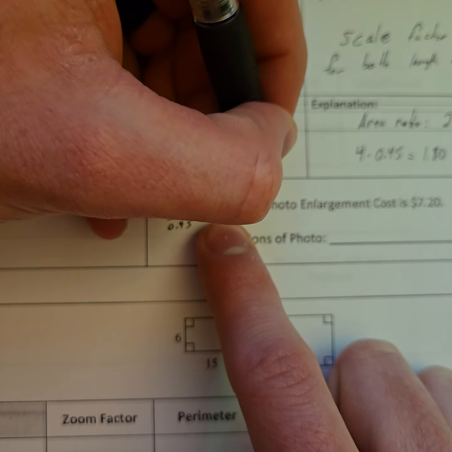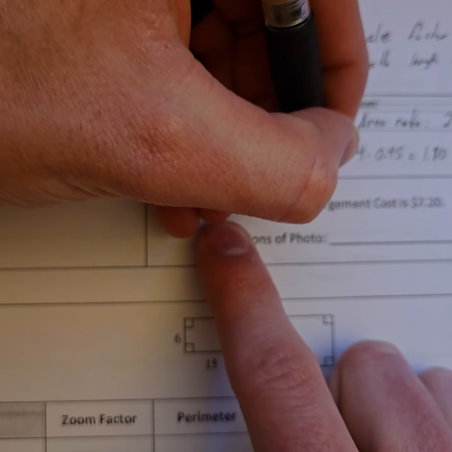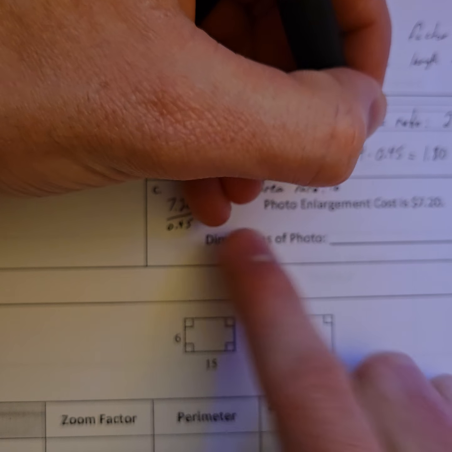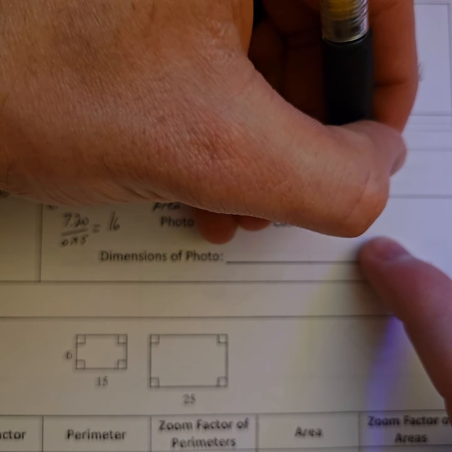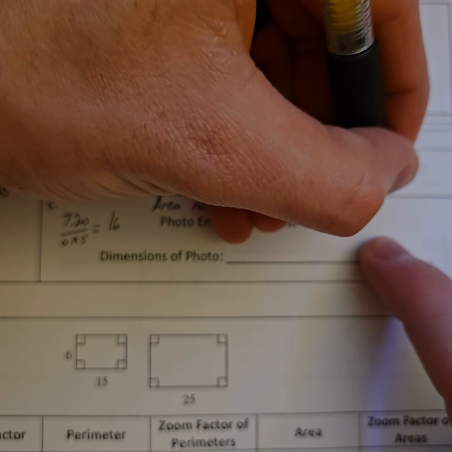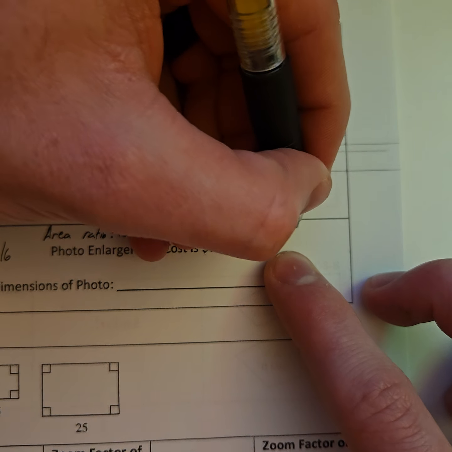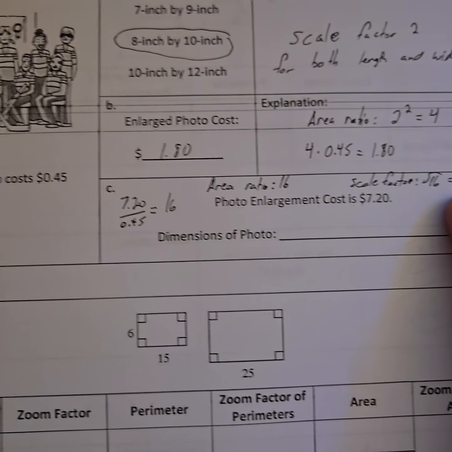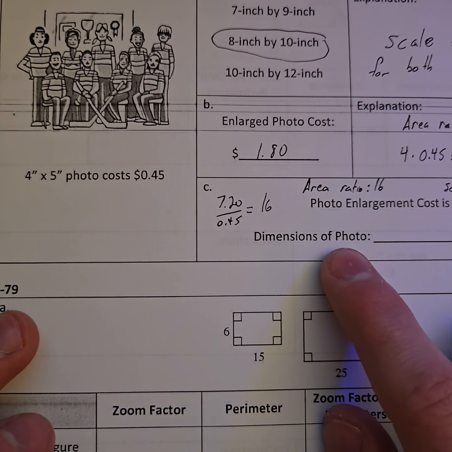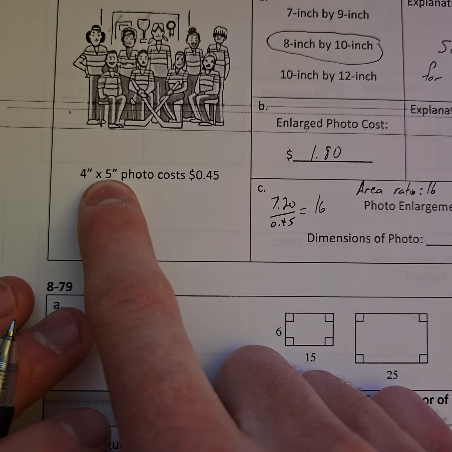So if we want to go backwards, we have to take the square root. So area ratio was 16. That means our scale factor is the square root of 16, which is going to be 4. So our scale factor was 4. Now if we think about the dimensions of this new photo, we have to multiply these dimensions by 4.